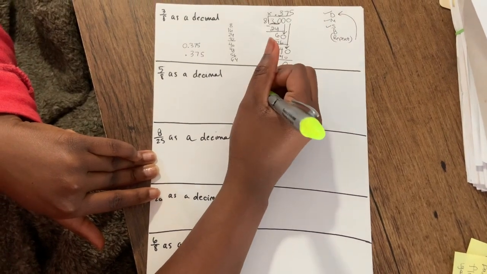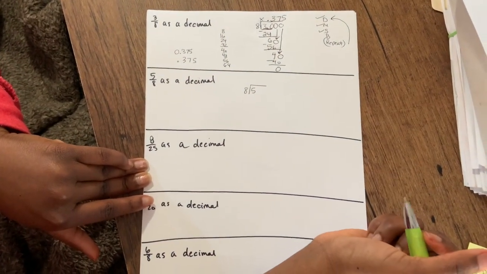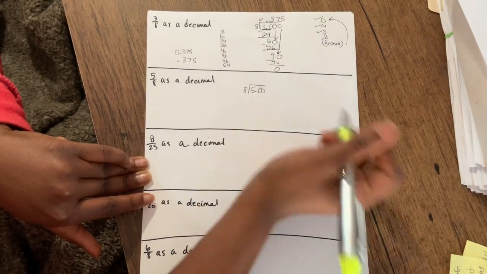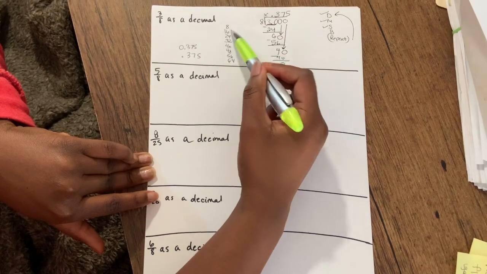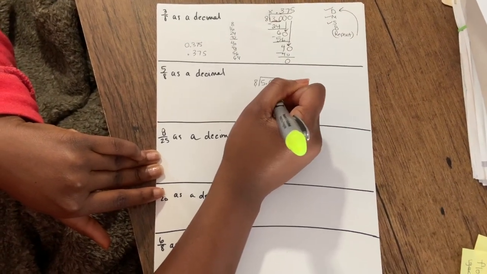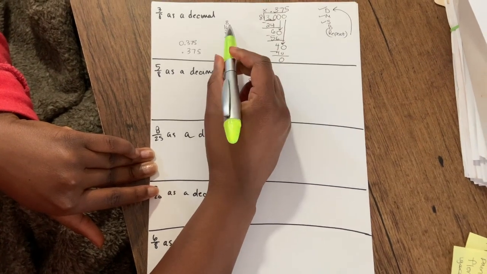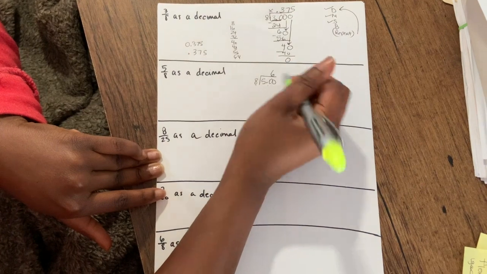How many groups of 8 can I make out of 5? None. So I'm going to change it to 500 and add more zeros as I go on. I'm going to use these 8 multiples up here because I already wrote them down. How many groups of 8 can I make out of 50? 1, 2, 3, 4, 5, 6. After that, it's too many.